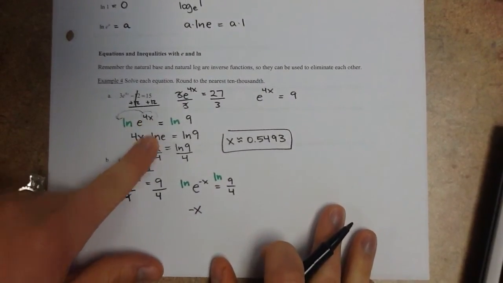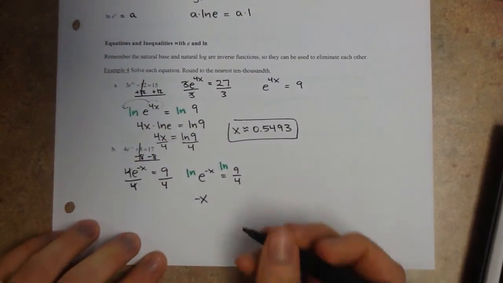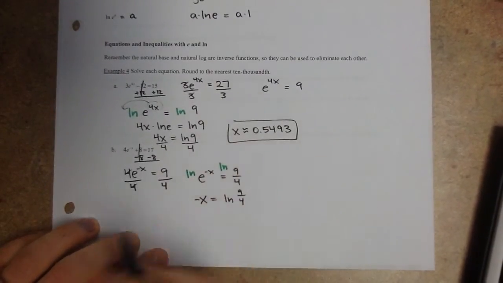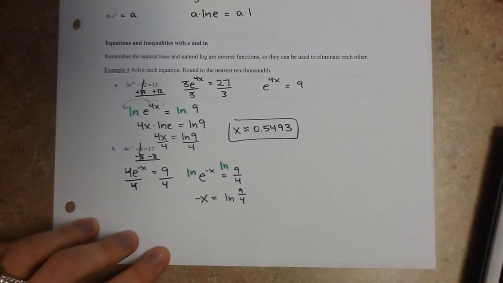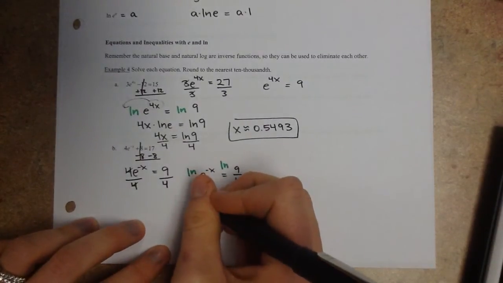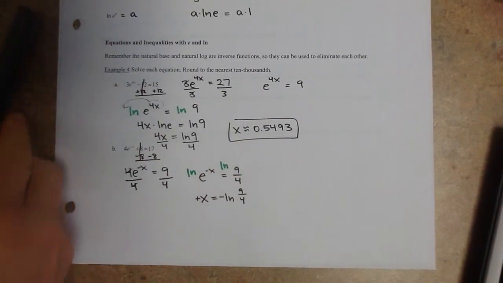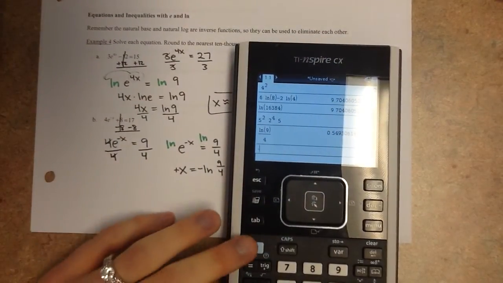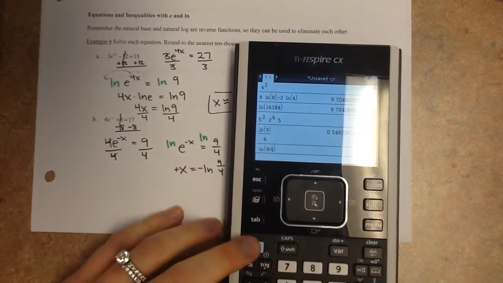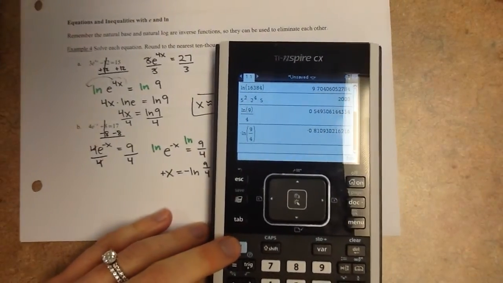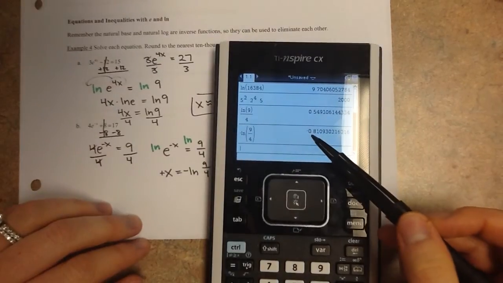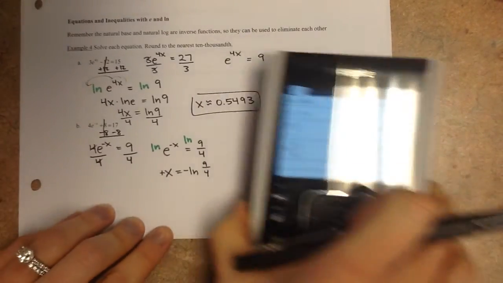I had a 4x in my power, and it ended up just equal to 4x. On the right-hand side, I have the natural log of 9/4. And finally, I'm going to multiply both sides by a negative. When I plug that into my calculator, that will be my answer. It's the negative natural log of 9 divided by 4. Same thing, to the 10 thousandths, which means 4 decimal places. So negative 0.8109.